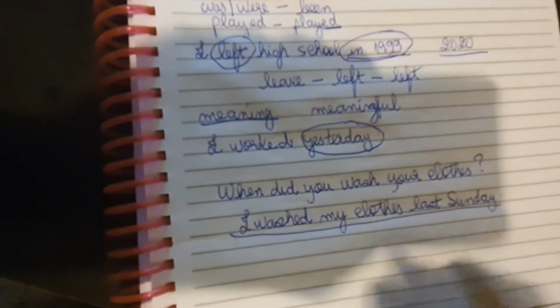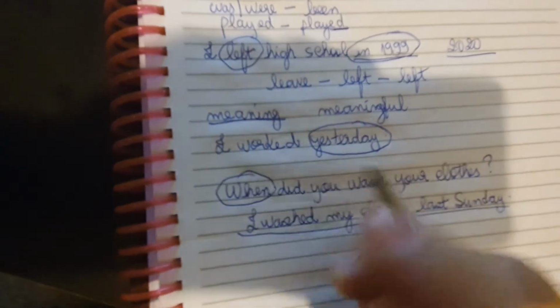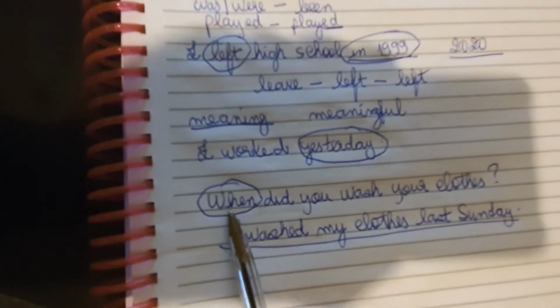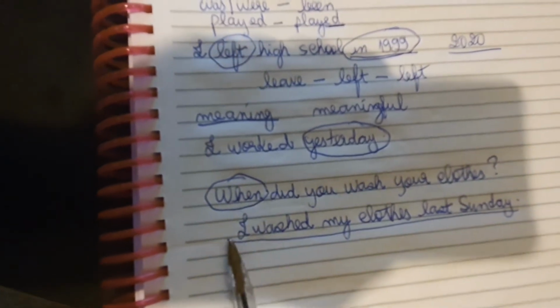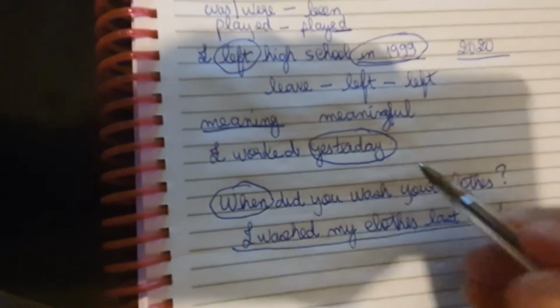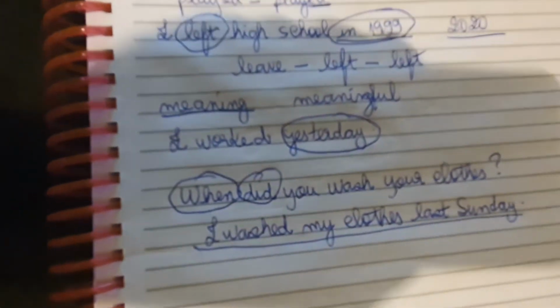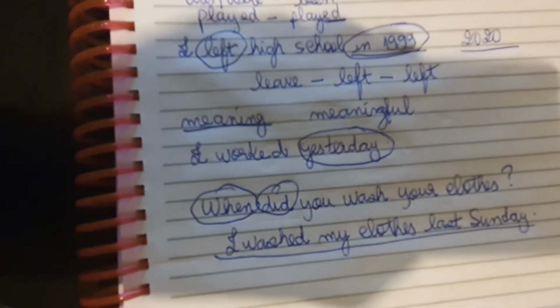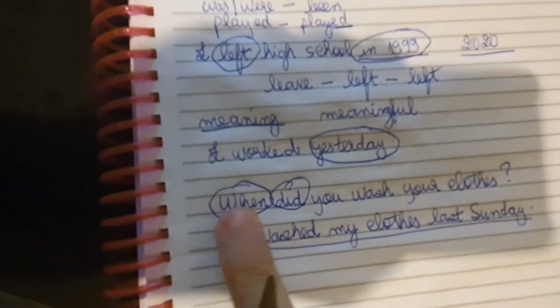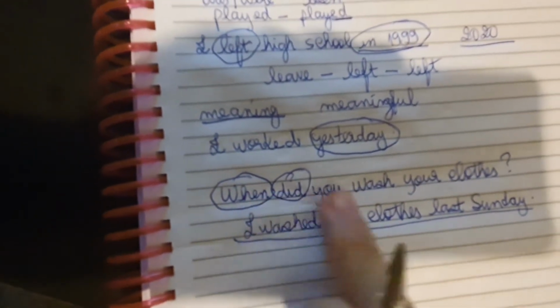What do I mean by that? When you have a question with when, it's extremely likely that the answer will be in the simple past. For example, when and did, of course, because you can ask a question in the future using when, but I want to emphasize here that when is used when you ask questions in the simple past.